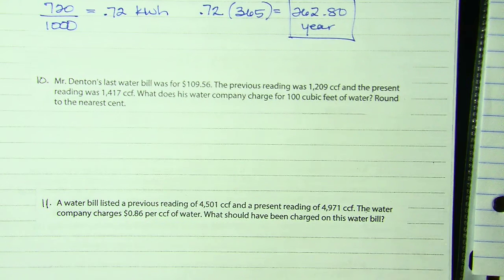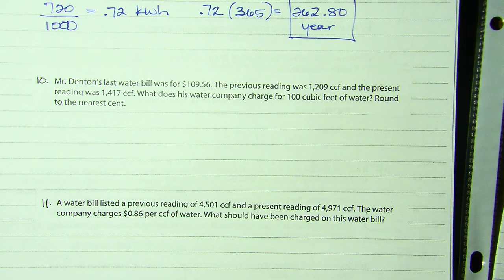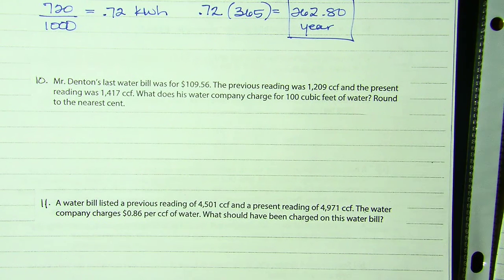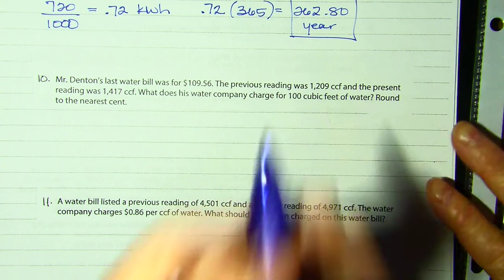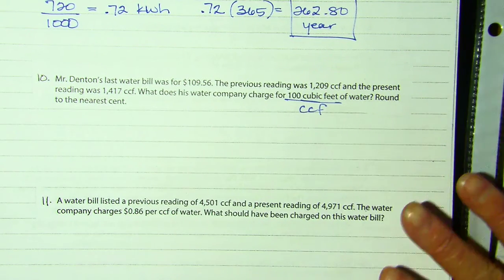Next, Mr. Denton's last water bill was $109.56. The previous reading was 1209 and the present reading is 1417. What does his company charge for 100 CCFs? Cubic feet of water. 100 cubic feet, remember, is what CCF stands for.